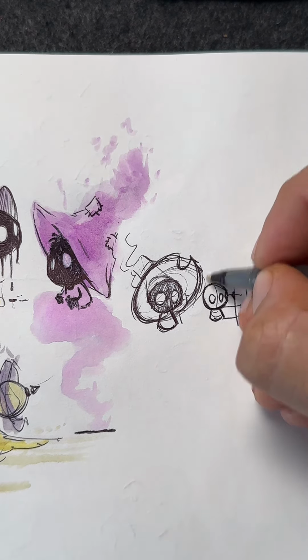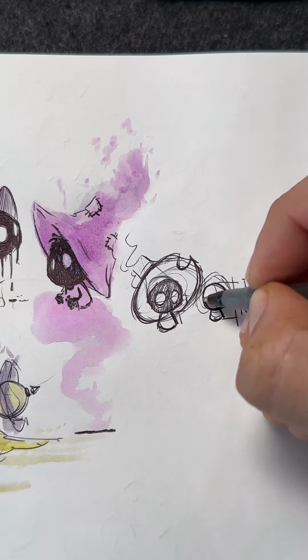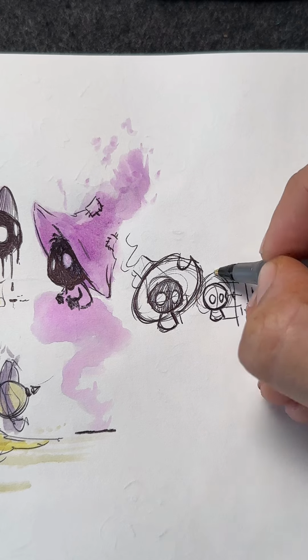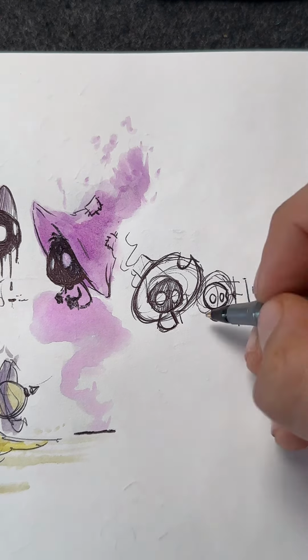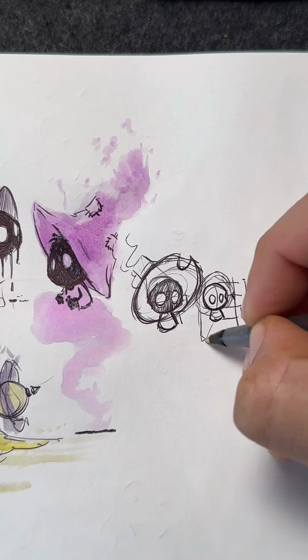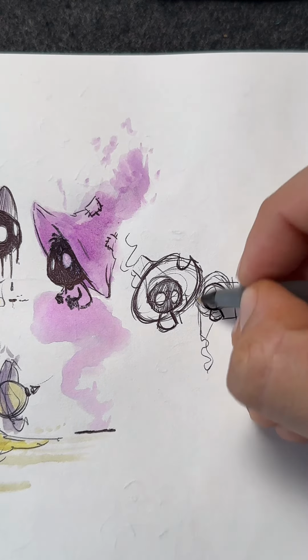The hat will depend on what you want to do with it. I'll leave that up to your discretion, but you can make it about as big as the head or a little bit bigger, and then just go from there. You can even have it go down this way. And if you want it to droop.